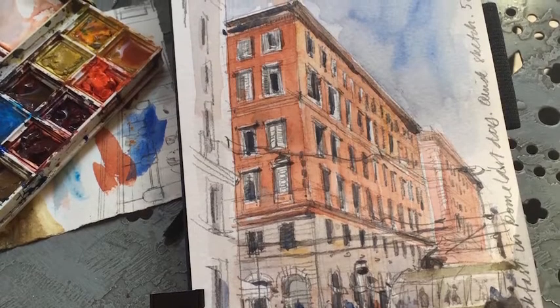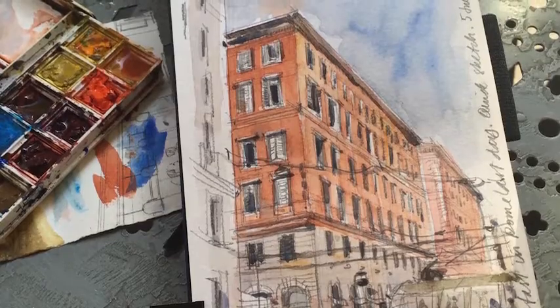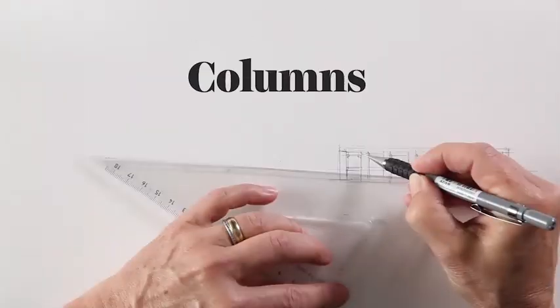And then once those guidelines hit that corner, they turn in perspective and use the vanishing point on the right. They make drawing windows so much easier and so much more accurate. So that is how I like to draw windows.